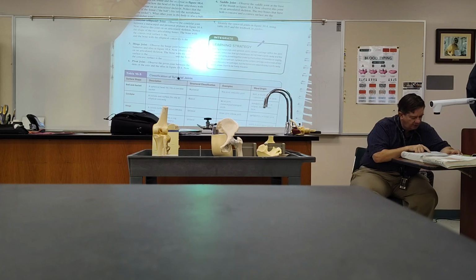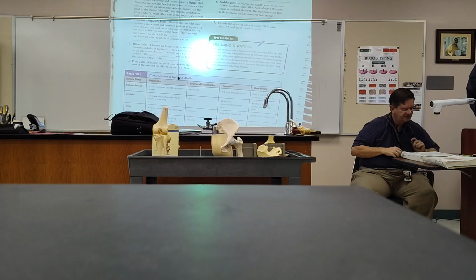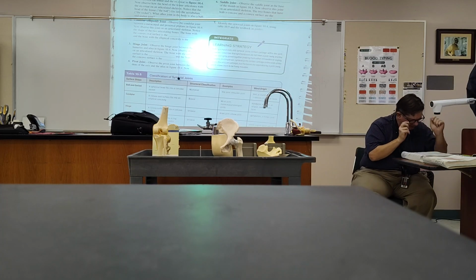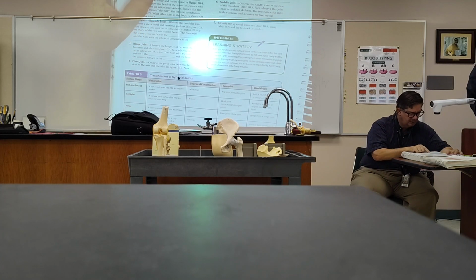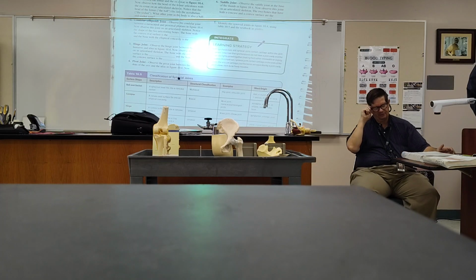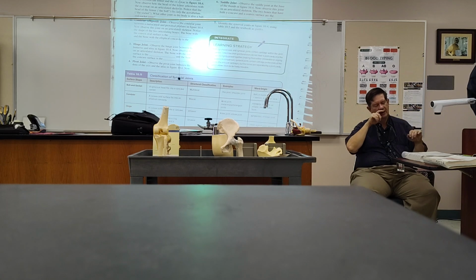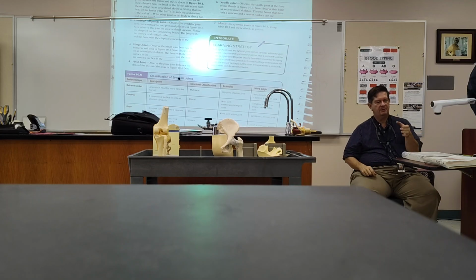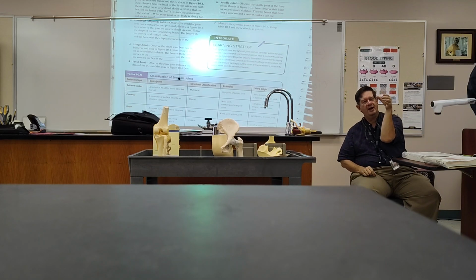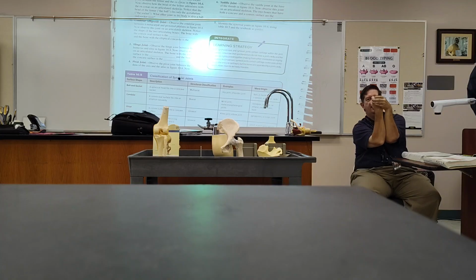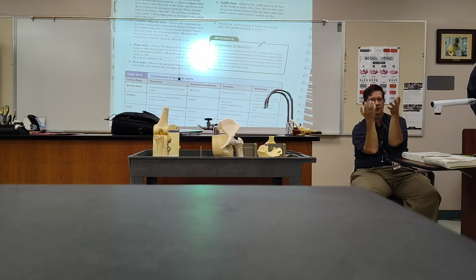Okay, so they're pivoting around the part that's sticking up. So a round surface fits into a ring formed by a ligament and a depression in another bone. We've got two examples of that. We have the one right here between atlas and axis. We also have the one I talked about earlier, where the head of the radius fits into the radial notch of the ulna and we can rotate it like that. That's a pivot joint. Good?